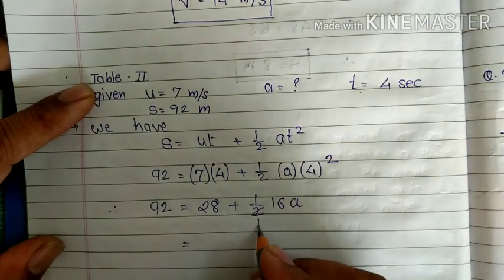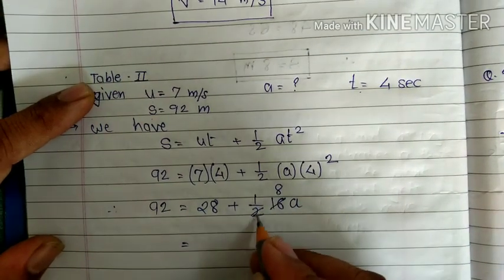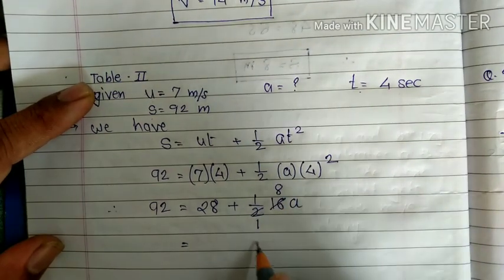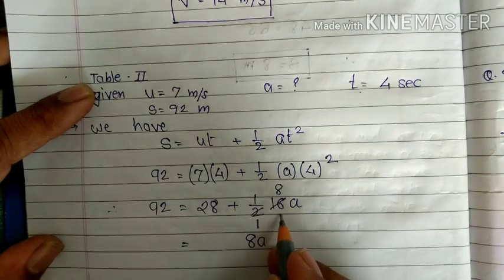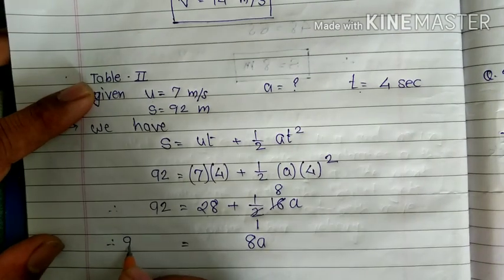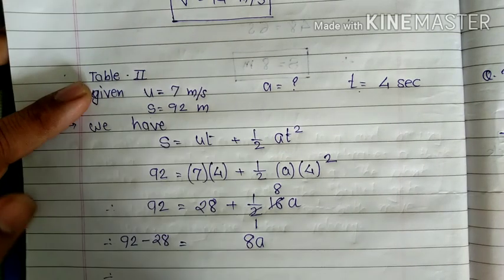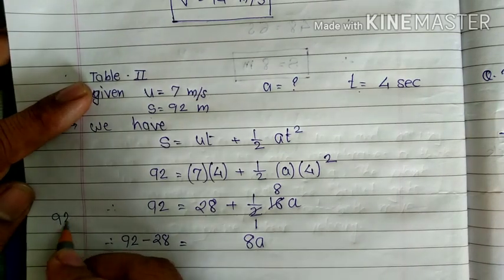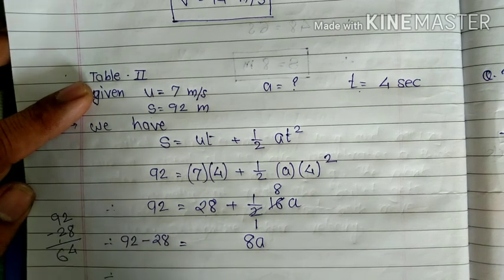So 2 1s are 2, 2 8s are 16, it becomes 8a, and 28 is added on the right hand side, so becomes subtracted on the left hand side. So therefore subtraction of 92 minus 28 gives 64.